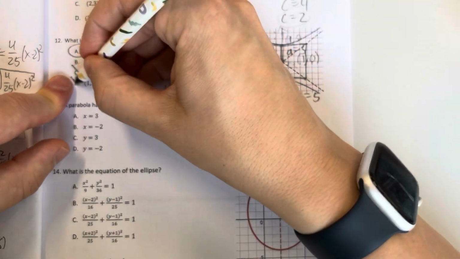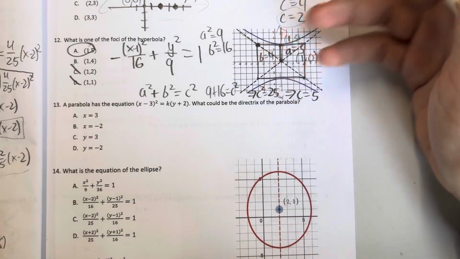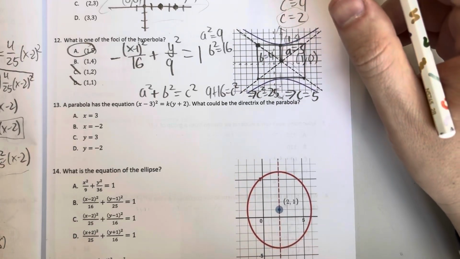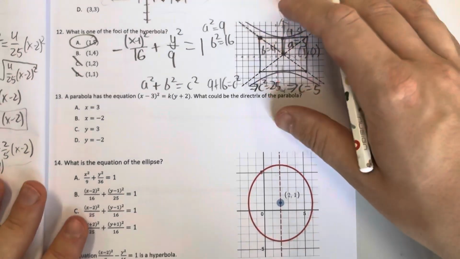We could already eliminate these. We know it has to be beyond the vertex. Okay, let's go on.